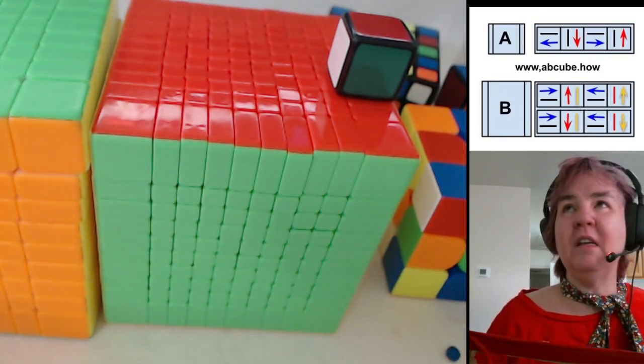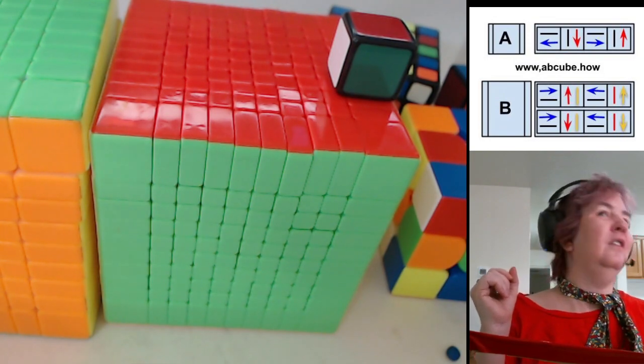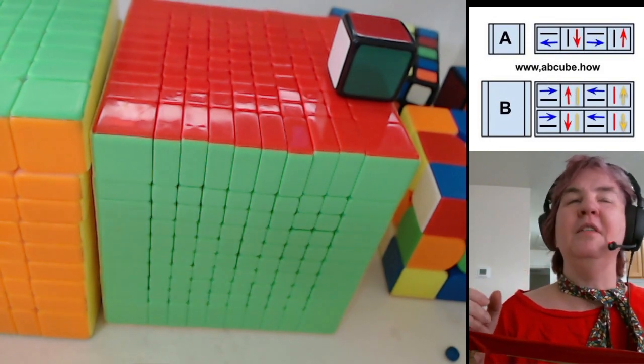I've got some fancy cubes. I've got a dragon cube that's really pretty, red and silver.